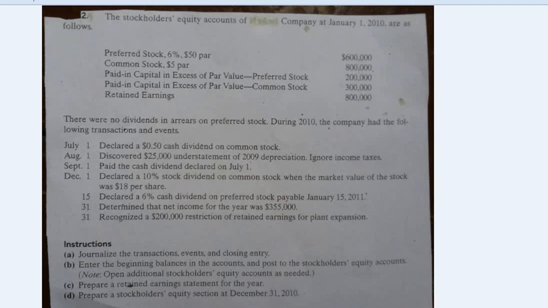Stock dividends number of shares would be 24,000. This is 10%. This is the 10% stock dividends on common stock when the market was 18. Multiply by 18 gives you 432,000. This is stock dividends, common stock.